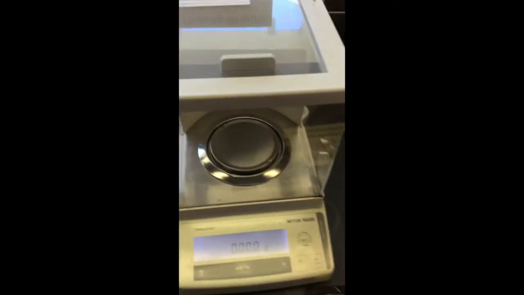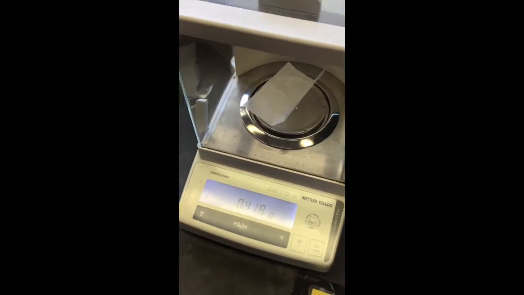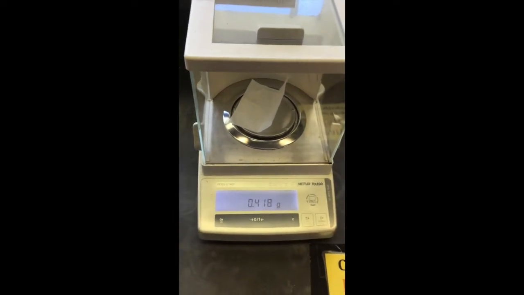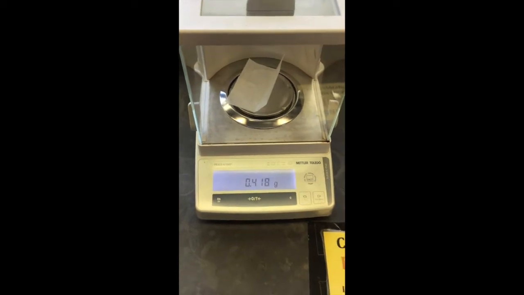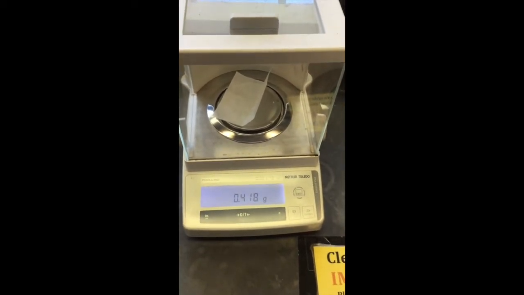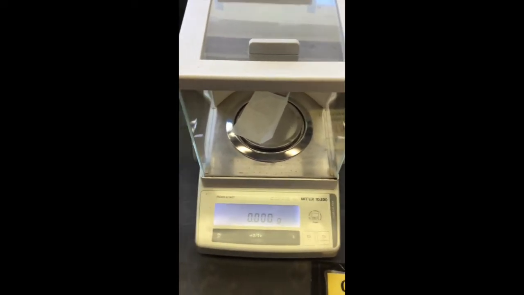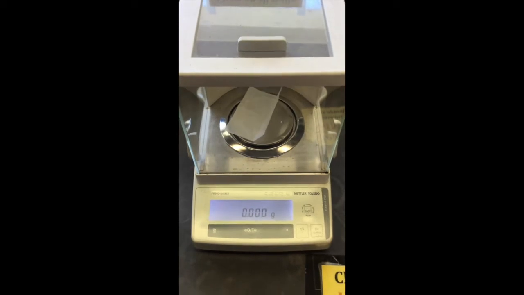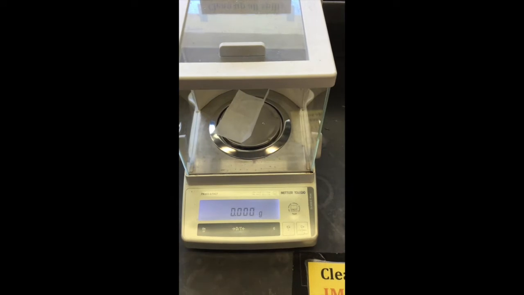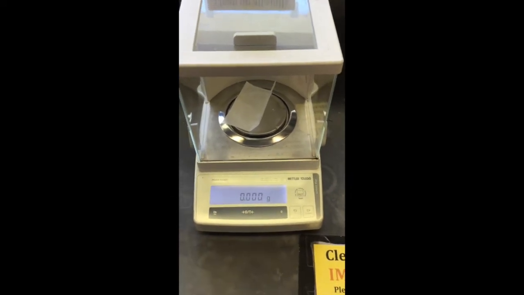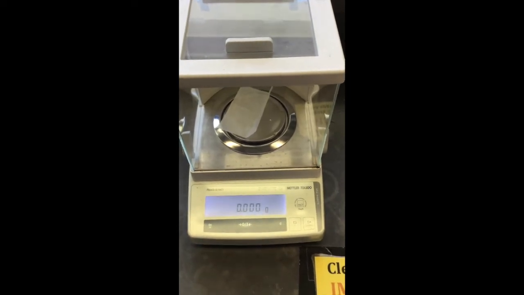So now what we want to do is get some weigh paper on there. Now you can see that it registers a mass, right? We don't necessarily want that mass, because we just want the 0.070 grams of caffeine. So what we can do is press this to tare it, or zero it out, and it doesn't count the mass of the paper anymore, and it sets it to 0. So now anything that we add that's caffeine is going to register only that. Okay, so let's get the mass of the caffeine right now.